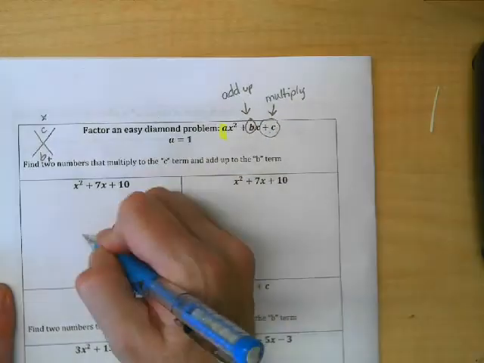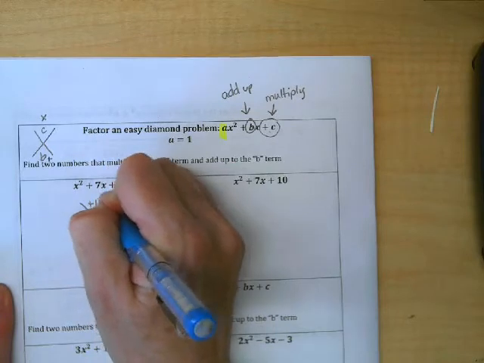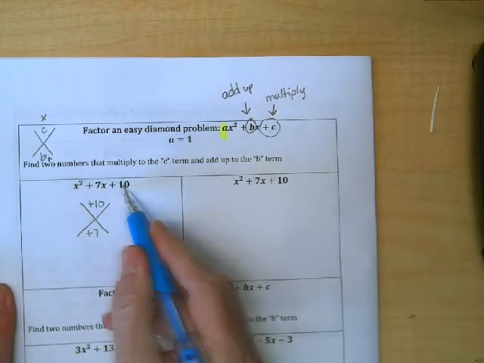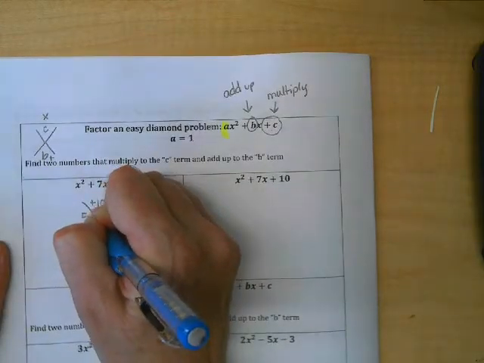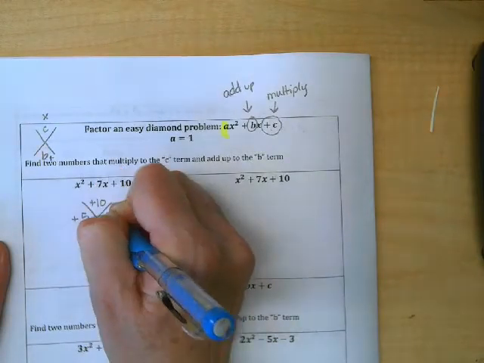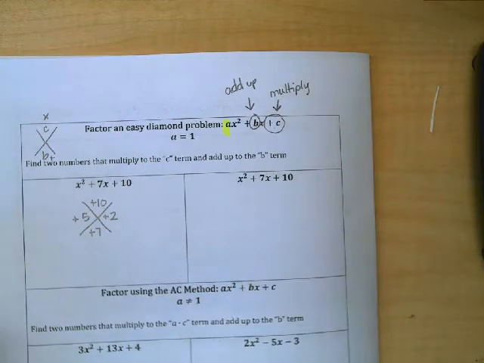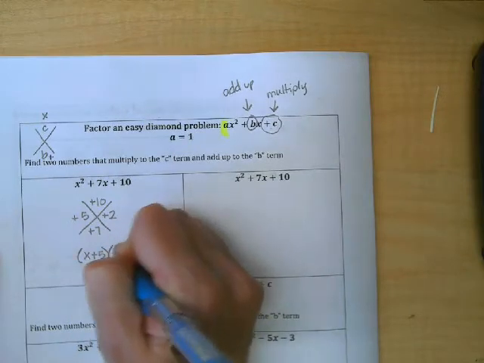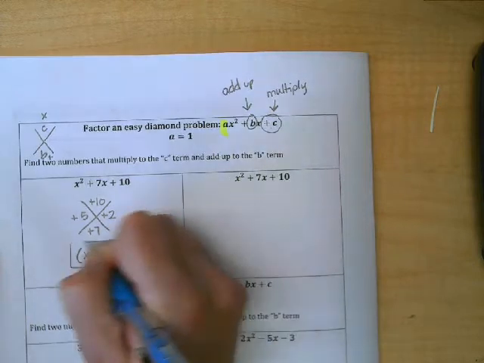So if I was going to do this problem, I want two numbers that are going to multiply to 10, and add to 7. So I put in that they're both positive. What two numbers will multiply to 10 and add to 7? Hopefully you got 5 and 2. It doesn't matter, you could have written 2 and 5. Now, this right here is not factoring. You have to write x plus 5 times x plus 2.